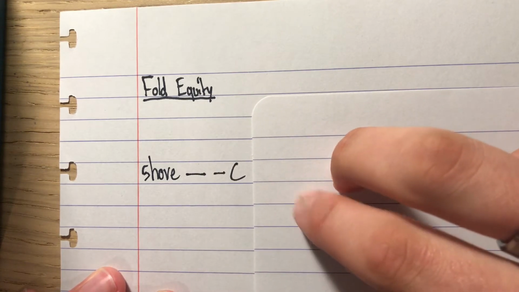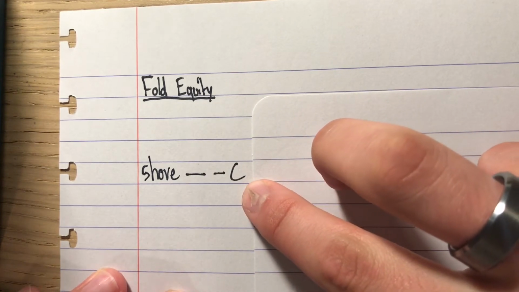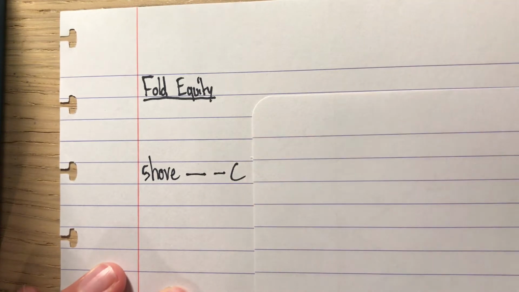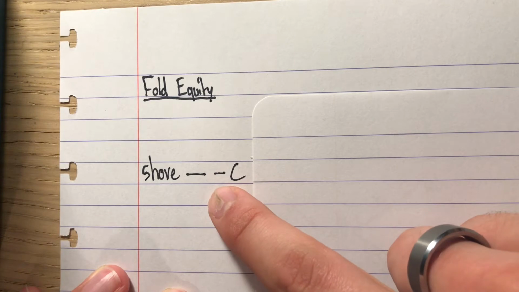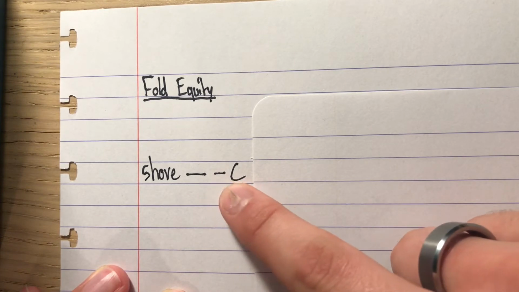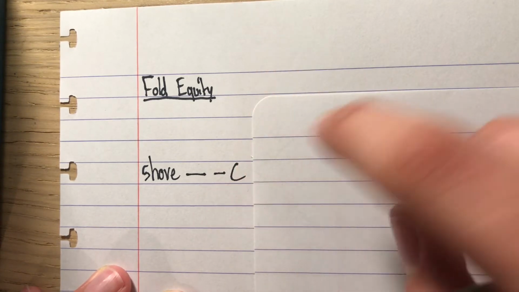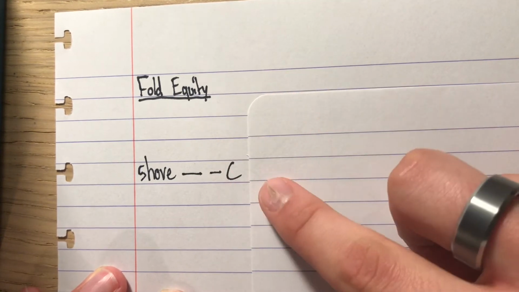Mathematically, we're going to count that shove value, which we'll call C. So you shove for C. Let's say you shove $50, then C would be $50. We're going to count that $50 as negative, as losing, as dead money, and you'll see why later. It just makes the math easier.